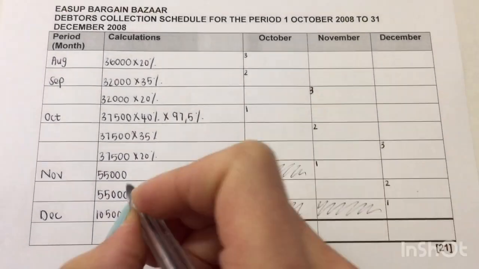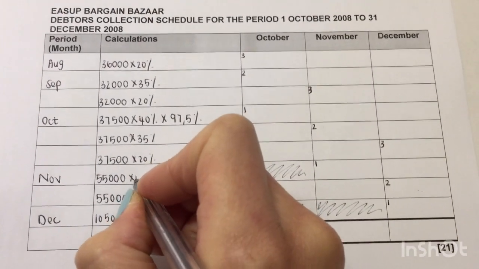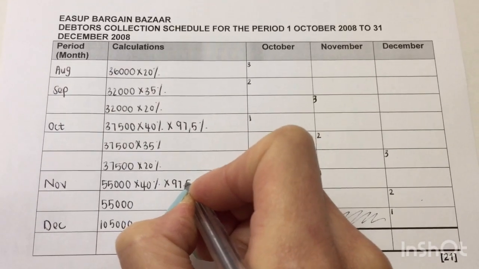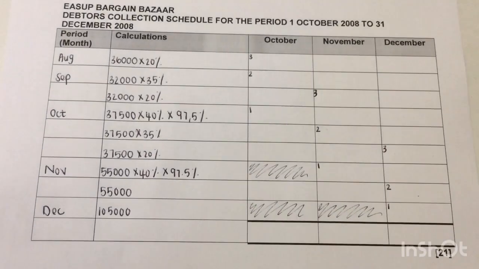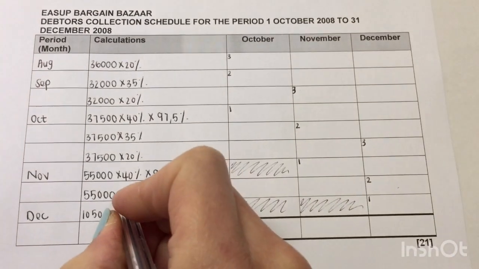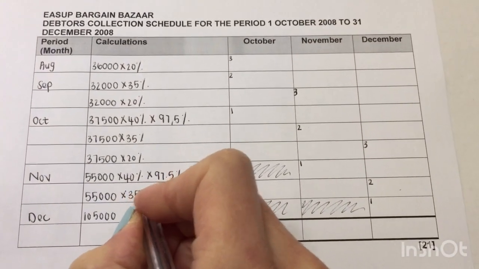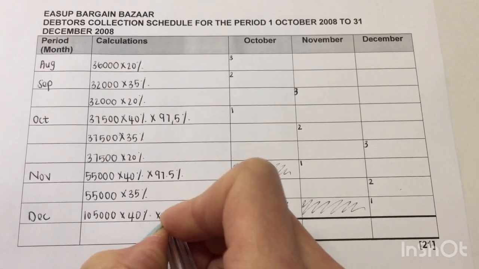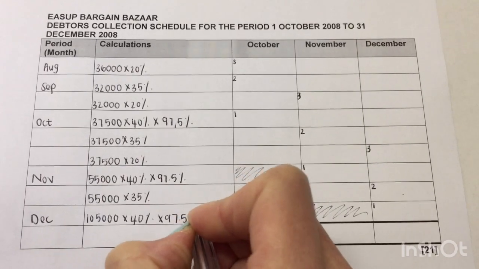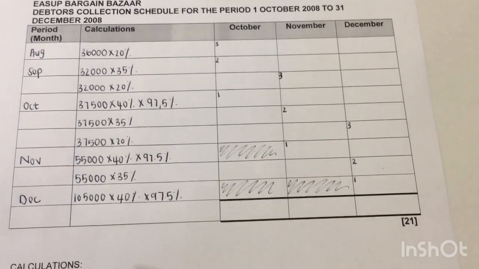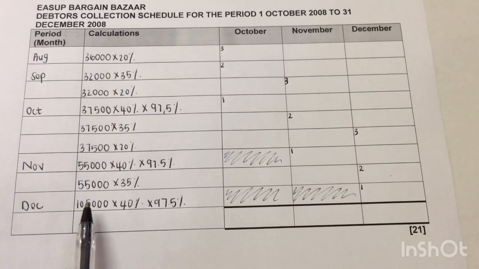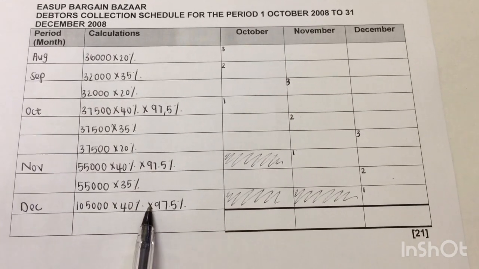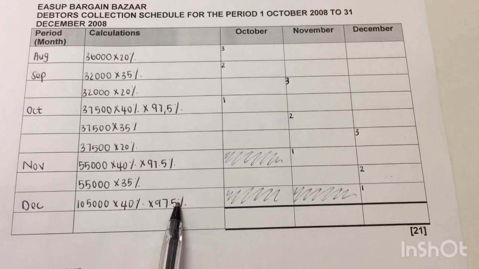And again, if we get to November, which is a 1, I multiply with 40%, but then I also need to multiply with 97.5%. And then that one becomes a 35%, and then 40% times 97.5%. Okay, and it's very important when you type this into your calculator that you type in that amount multiplied by 40% multiplied by 97.5%.